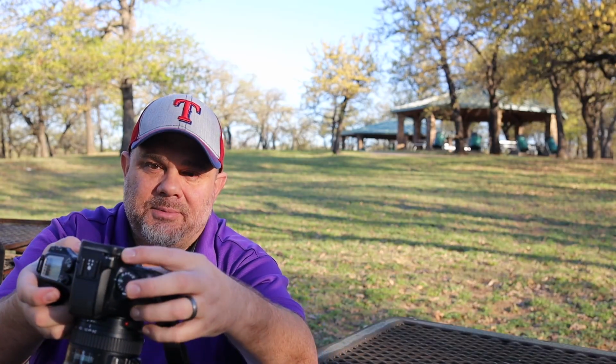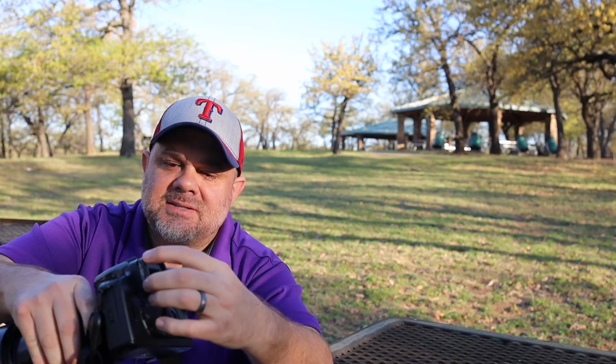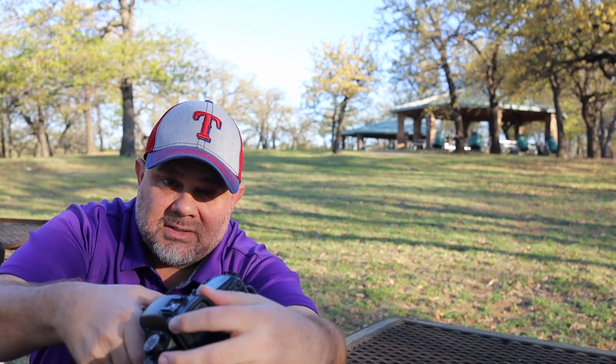Something I forgot to mention, I wanted to mention this first. You have a diopter somewhere by your viewfinder. There is a little dial with the plus and minus. You want to look through your viewfinder and set that, so that when you're looking through the camera, it's as sharp as possible through the viewfinder.